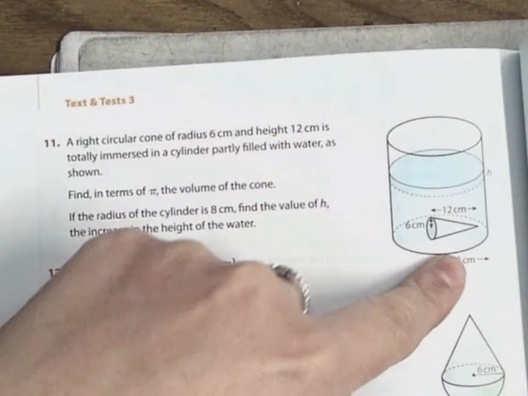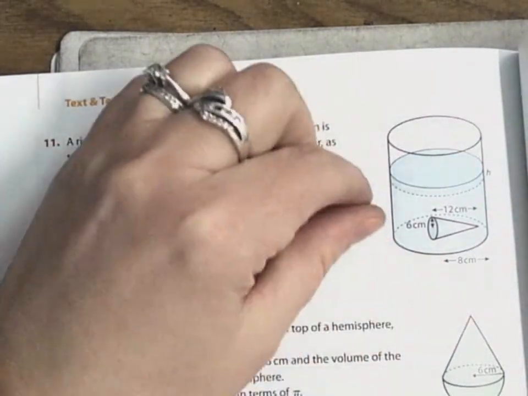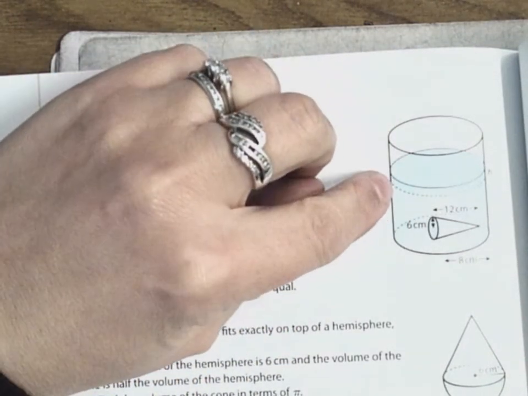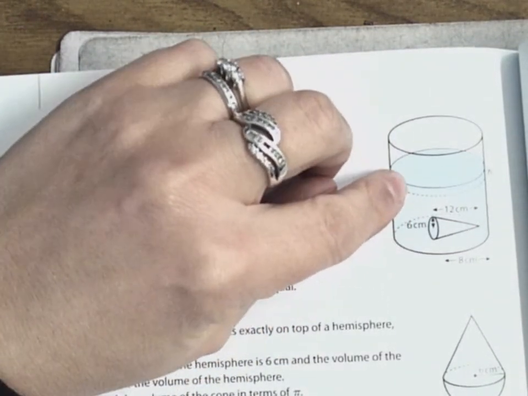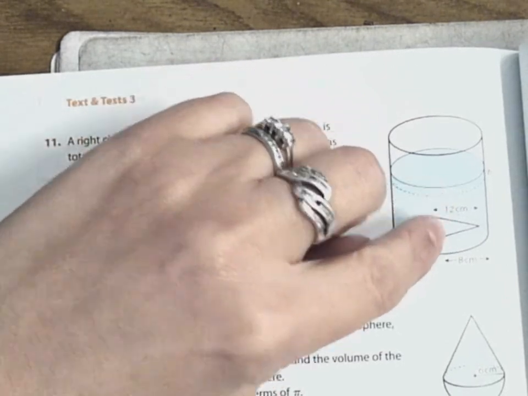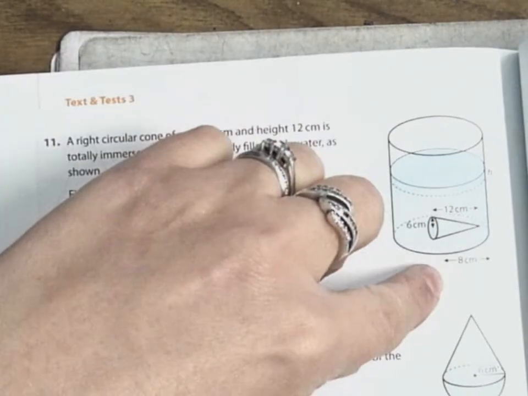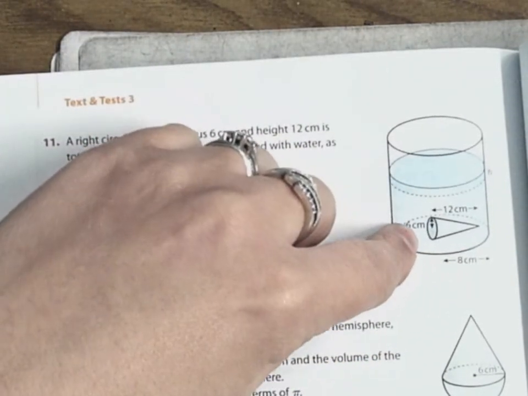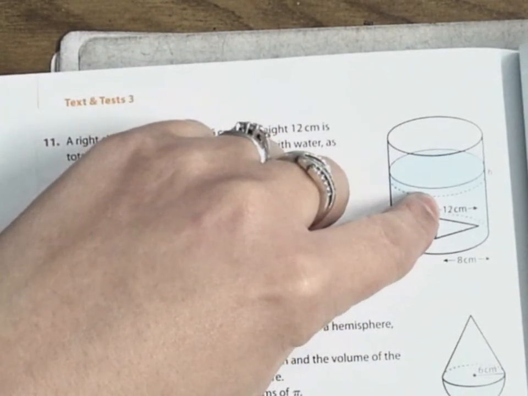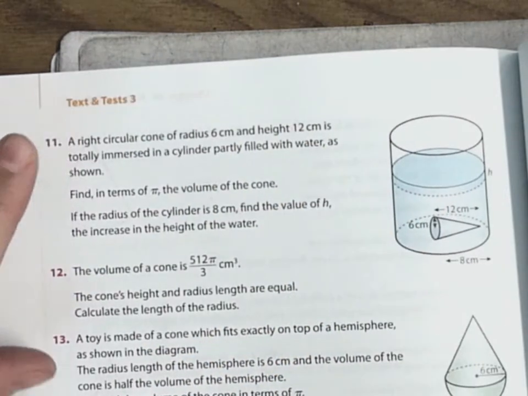So you drop the cone in, what happens to the water level? It rises. And look, it makes a little mini cylinder there. So basically the volume you put in is equal to the volume that it rose. So the volume of the cone that you put in is equal to the volume of this little mini cylinder. Would you agree?